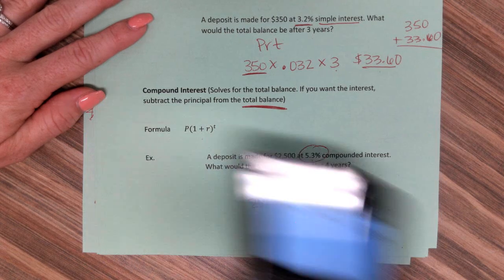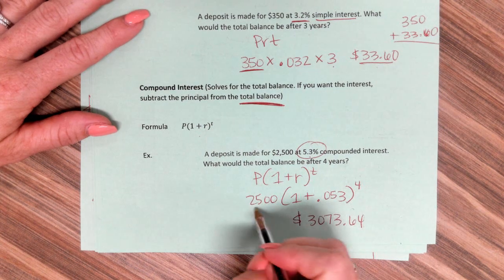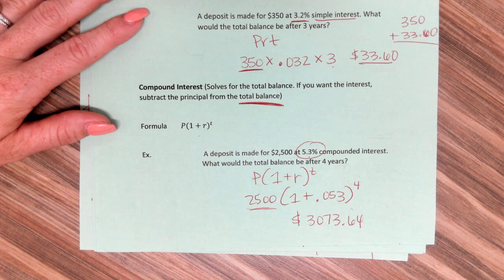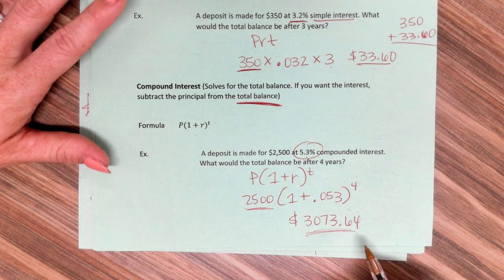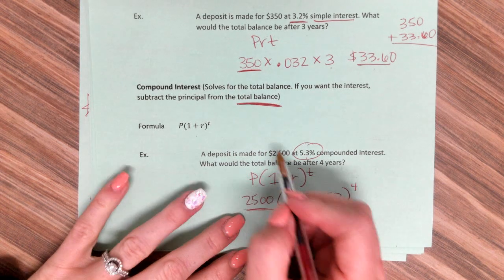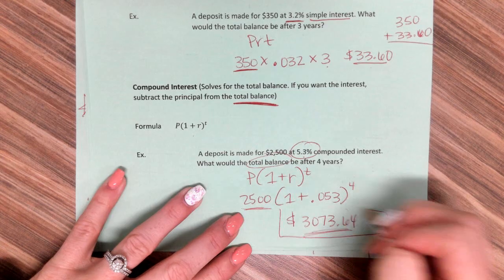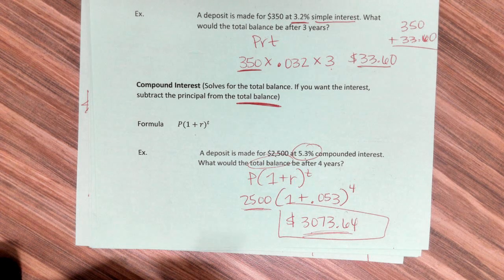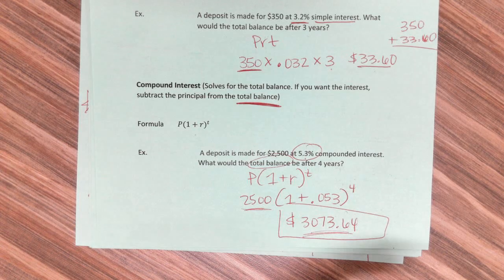$3,073.64. Now, common sense, if I start with $2,500 in my account, do you think I made $3,000 in interest, or that's probably my total? That's my total. So if it says, what would the total balance be? Well, guess what? I already solved for total. What if it wants to know how much interest you made? Subtract it out. Yeah, that's some common sense. You've got to know simple interest solves for interest. Compound interest solves for total.